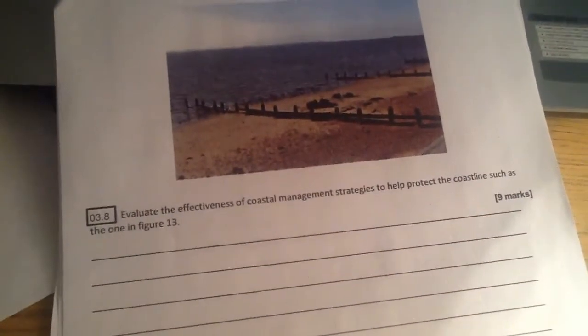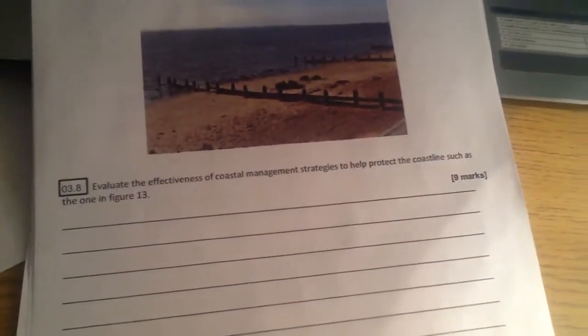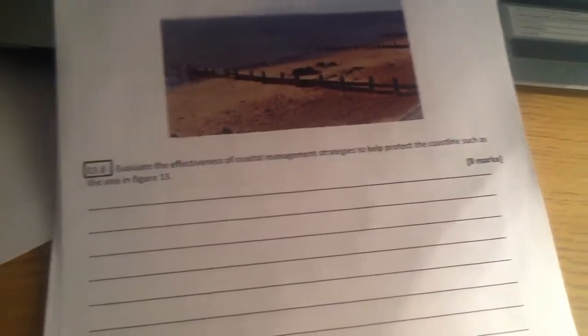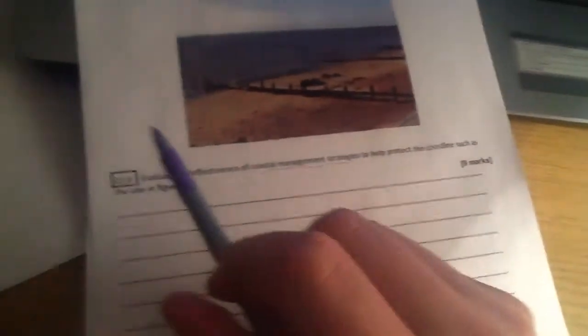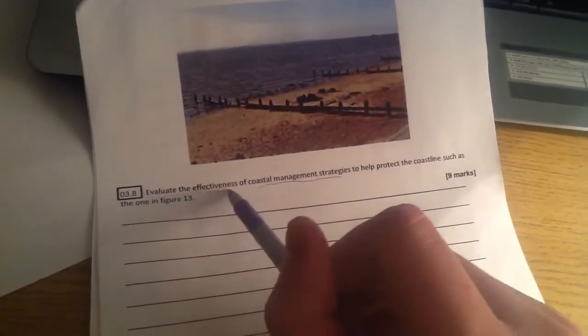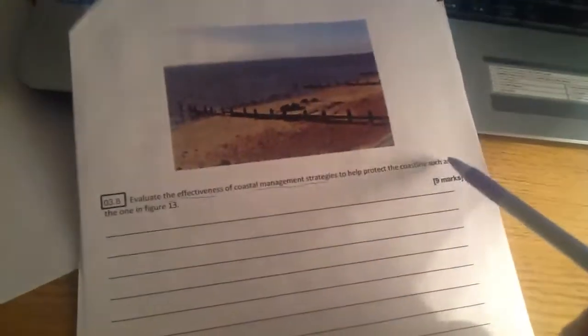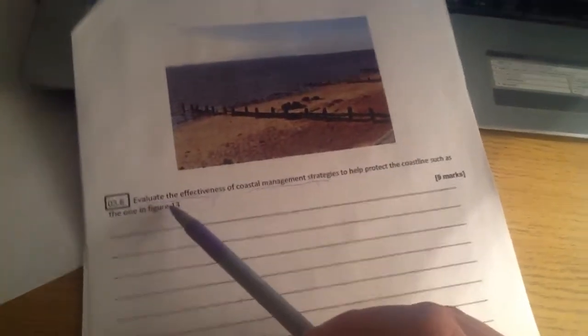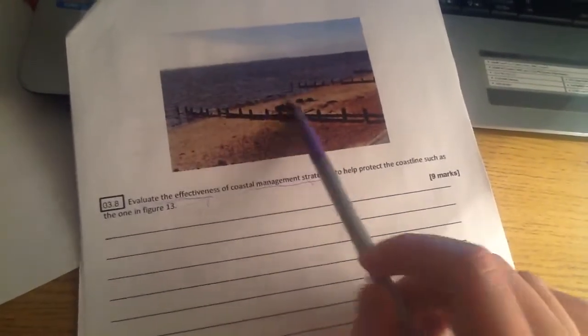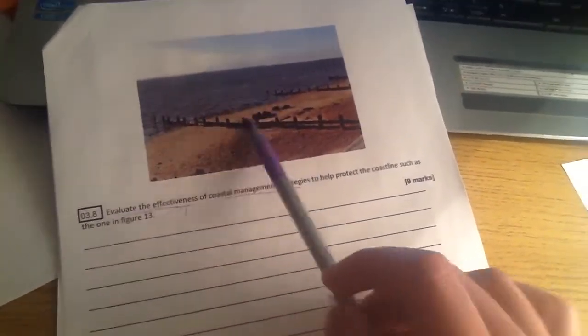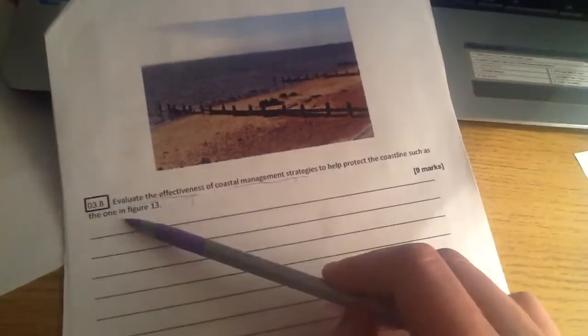So, evaluate the effectiveness of coastal management strategies to help protect the coastline, such as the one in figure 13. So, we're looking at coastal management strategies, so I'd maybe underline that, so that's what we're talking about. And we're going to evaluate the effectiveness. So basically we need to say how effective they are, say how good they are. So what we're doing is we're talking about different strategies you can use and saying how good they are. And it does say, such as the one in figure 13. So that means you can use this one that they give you, so the groins that you can see here, but you don't necessarily have to, because it doesn't say you have to, it just says such as. So use it if you want, you don't have to.